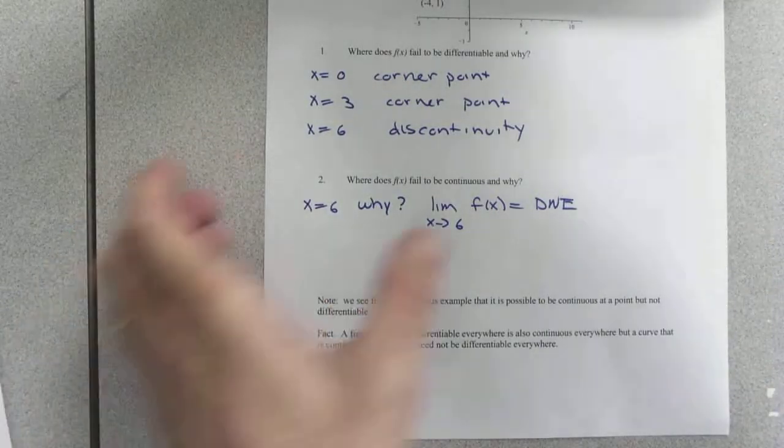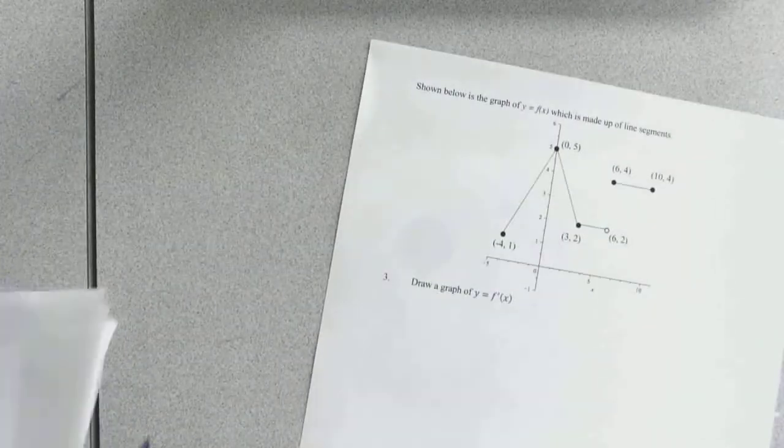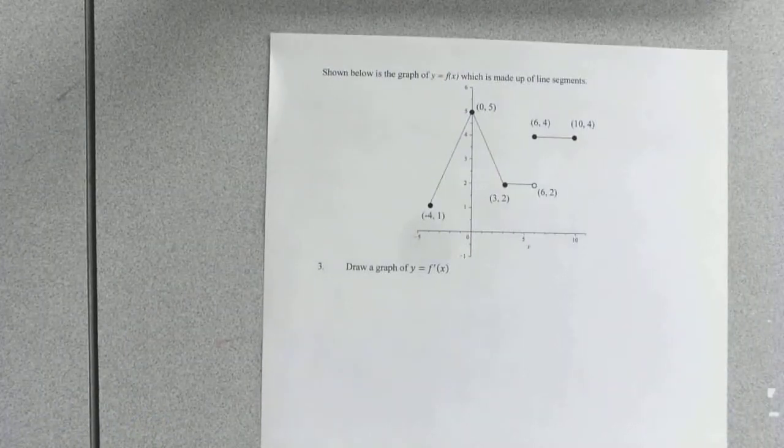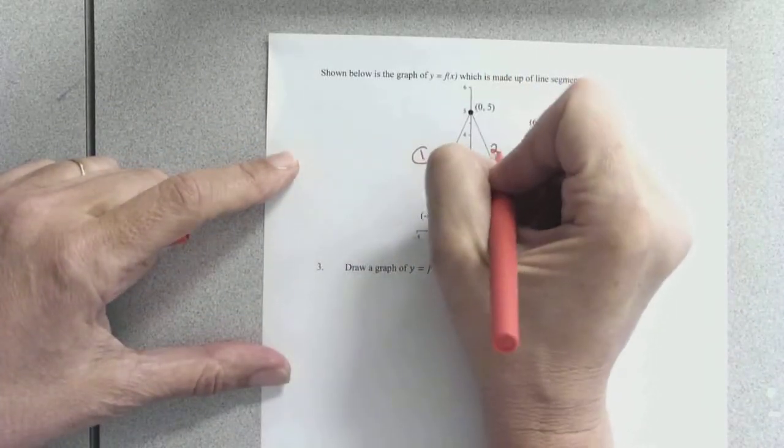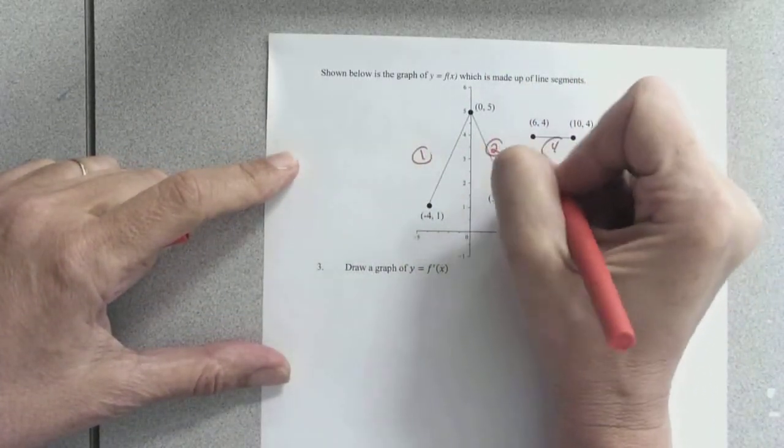Okay, got the same graph going on here. Shown below is the graph of y equals f of x, which is made up of line segments. Draw a graph of y equals f prime of x. So clearly we aren't going to be able to use any sort of formulas and plug this into our calculator. We're going to have to use something else. I've got a graph. The primary graphical interpretation of the derivative is slopes. So we're going to work with slopes. And so I'm going to number this as section 1, section 2, section 3, section 4.